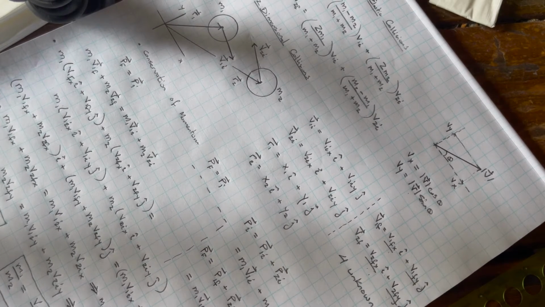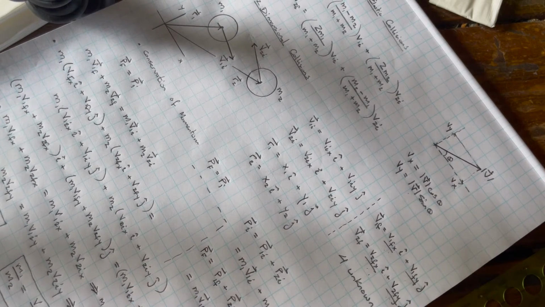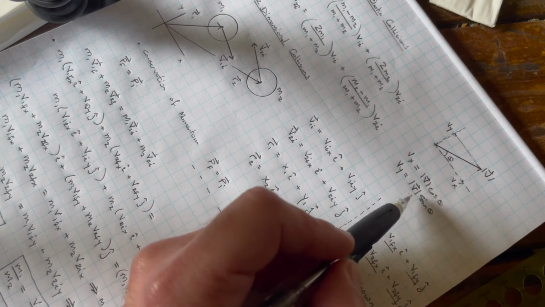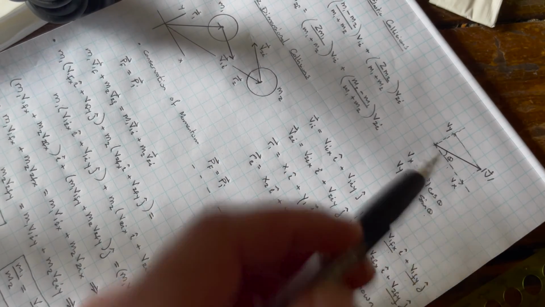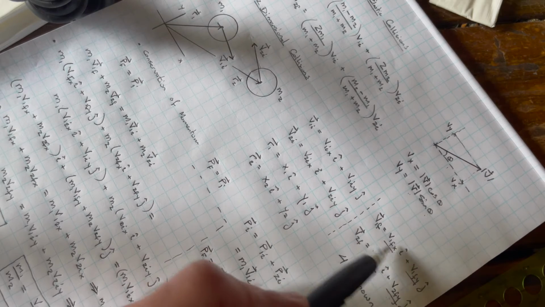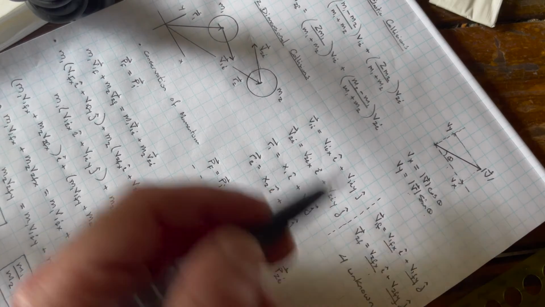So 4 unknowns, and we can either represent them as the components of this velocity vector, or we can represent it as the magnitude and the angle with respect to our coordinate system, and then decompose them into the components if we wish.